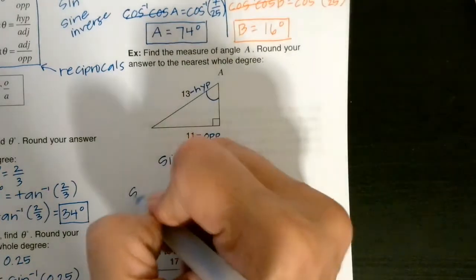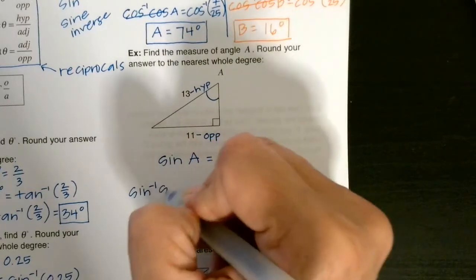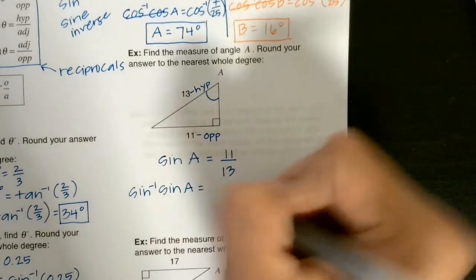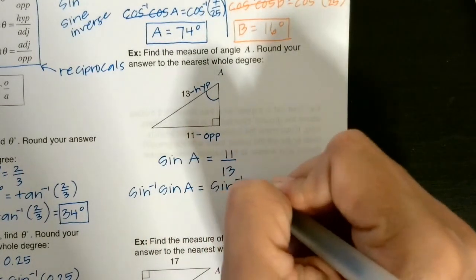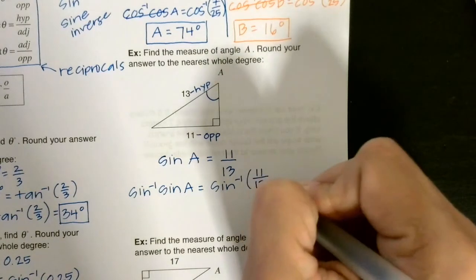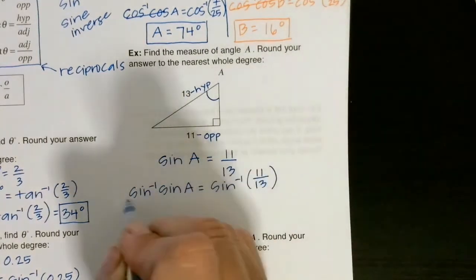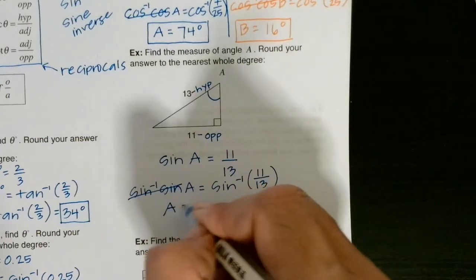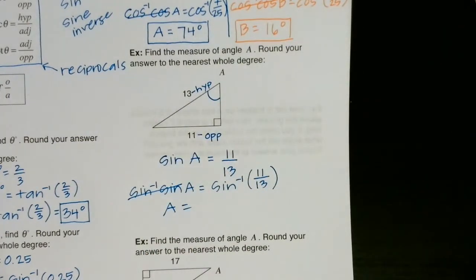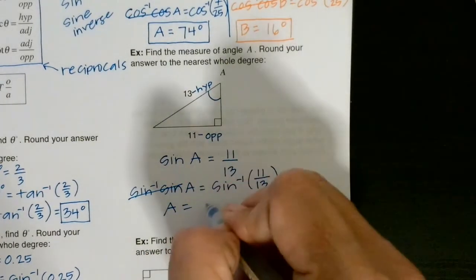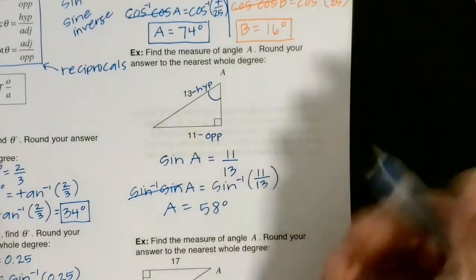And then I'm going to take the sine inverse of both sides. These undo each other. I'm going to plug it into my calculator. And I get 58 degrees.